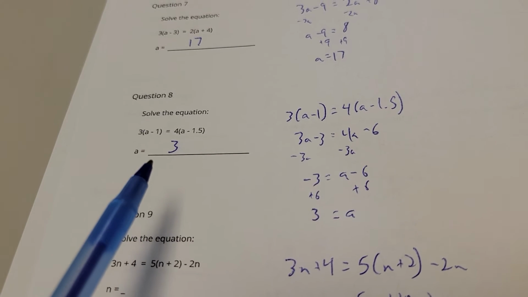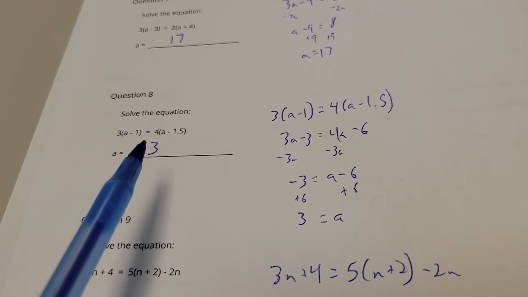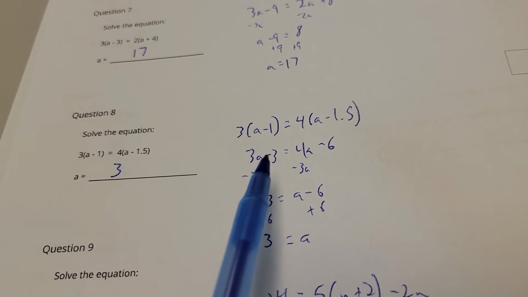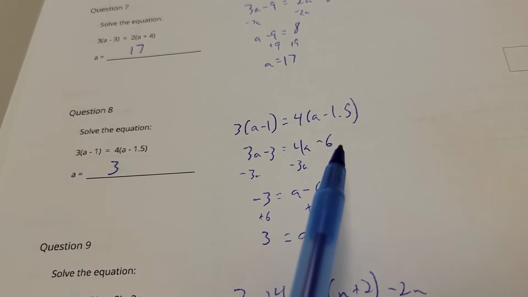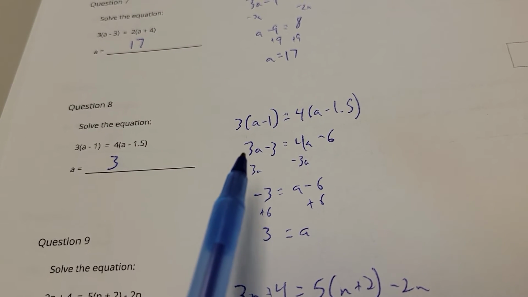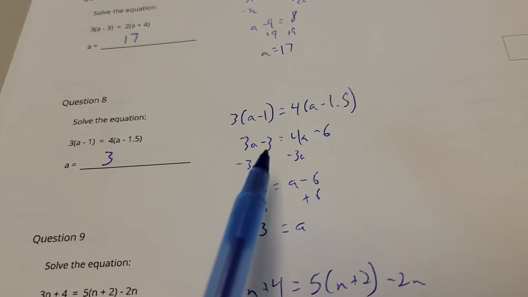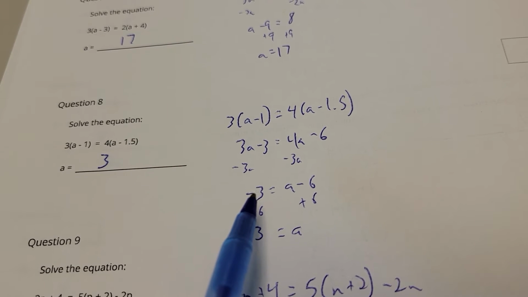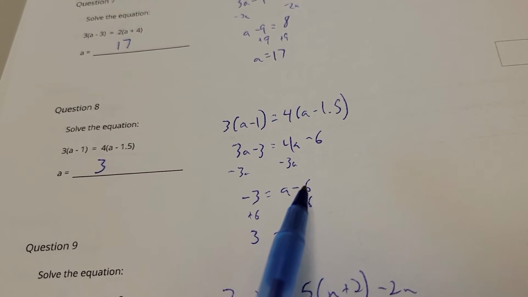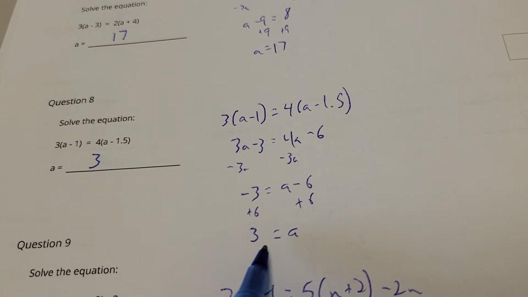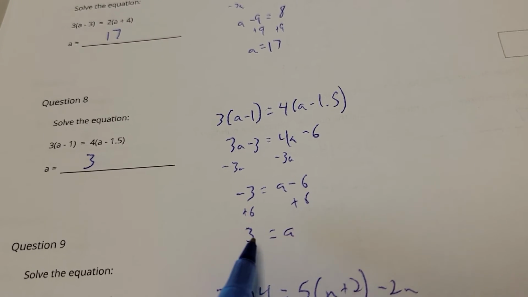Another situation, I have to distribute here, 3 to the a minus 1 and 4 to the a minus 1.5. So I get 3a minus 3, 4a minus 6. And I get rid of a 3a by minus 3a, I'm down to just an a, so that's good. And I'm down to a negative 3 here. So negative 3 equals a minus 6. Get rid of minus 6 by plus 6, and negative 3 plus 6 gives me a 3. So a is equal to 3.